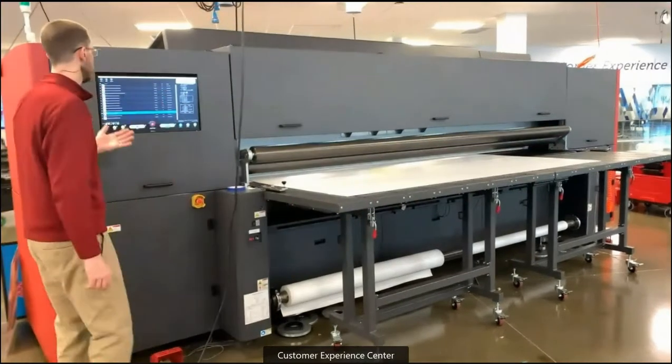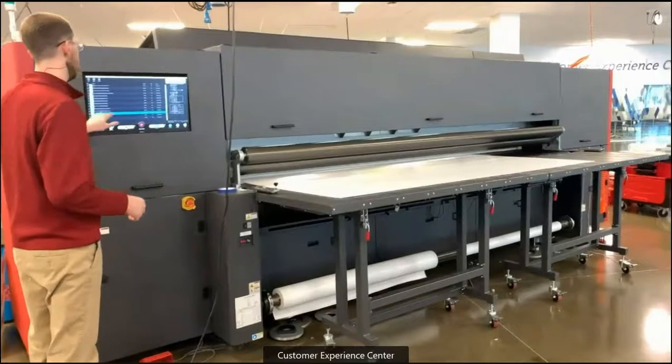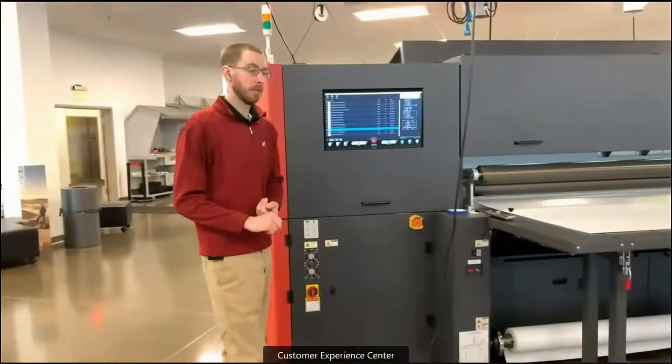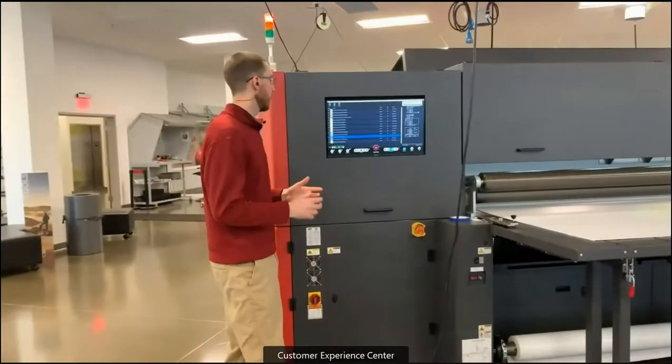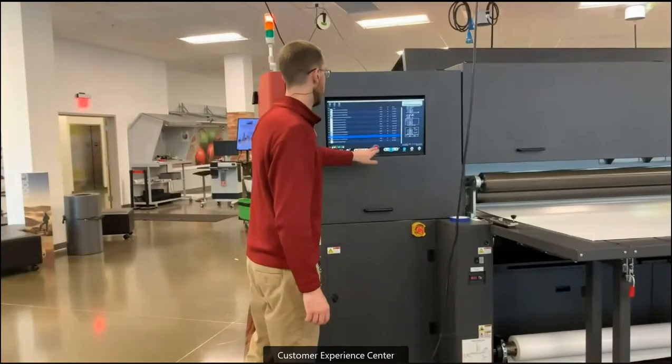Back here, this is touchscreen, so I have my print loaded. I basically took the 2 sheets that Chris sent over. I nested them together in Fiery.